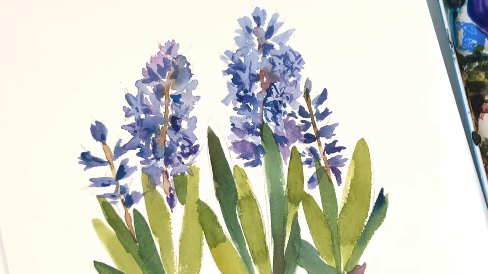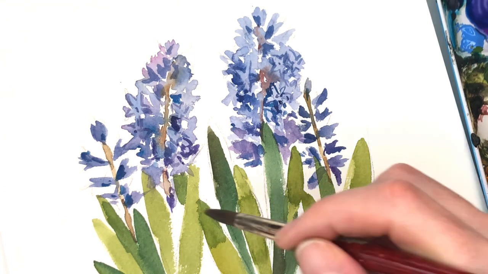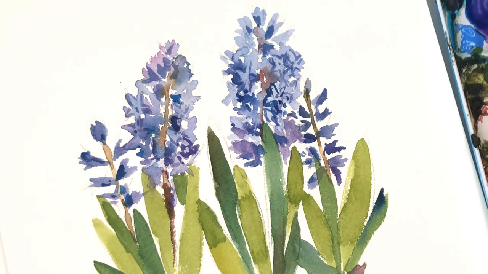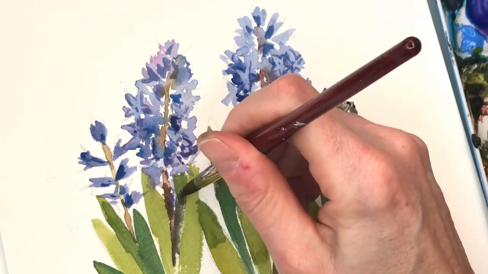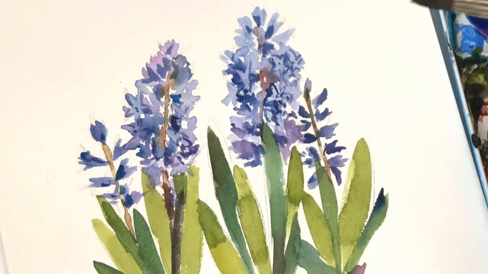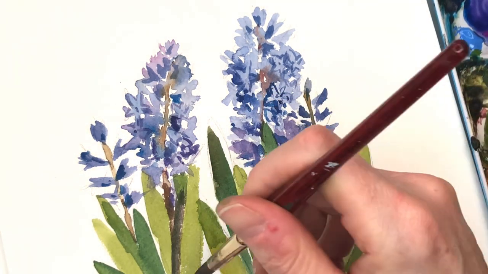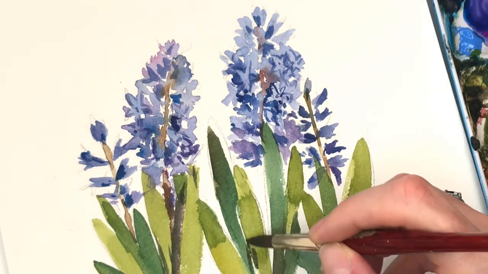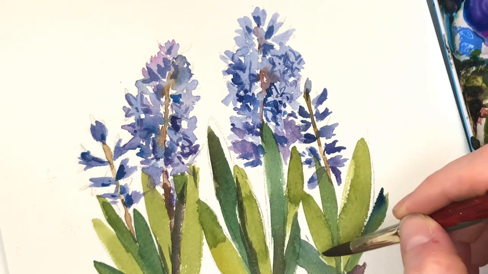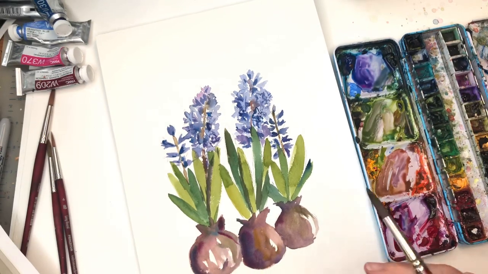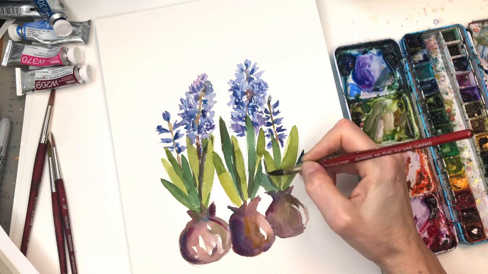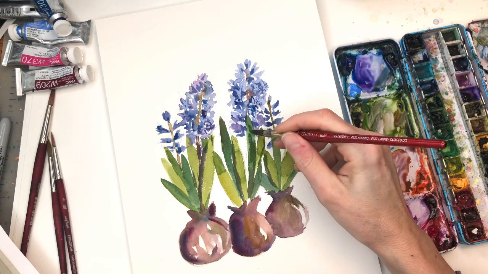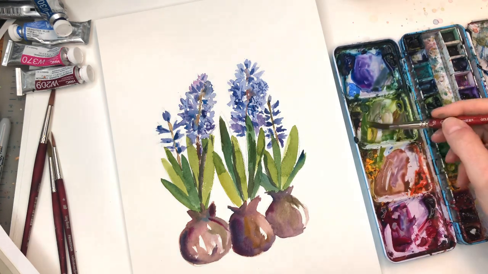So I'll take this brown again. Green. Go down my stem. And I'll add another green leaf. Just like that. And that's pretty much it. Go back in here with your greens and kind of outline them if you want. Get a little darker. Put some nice bright ones in here.